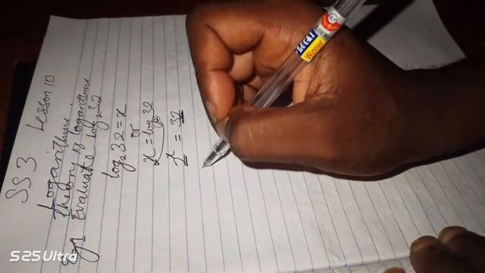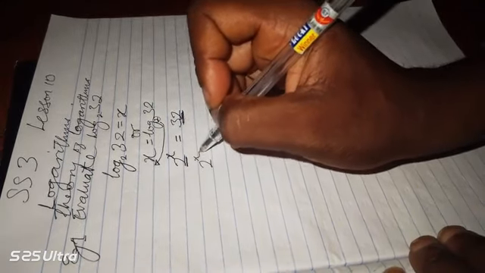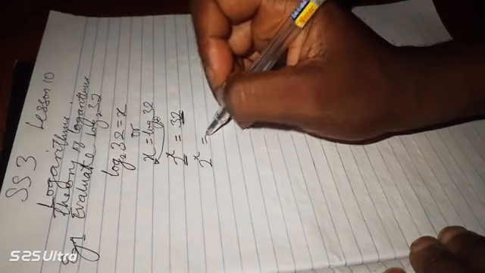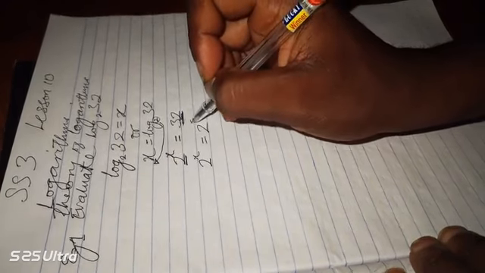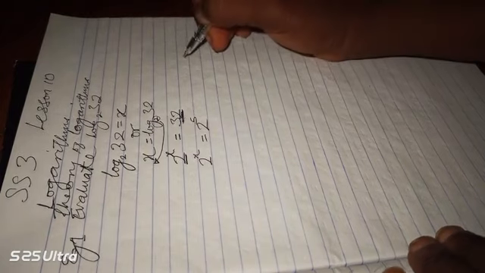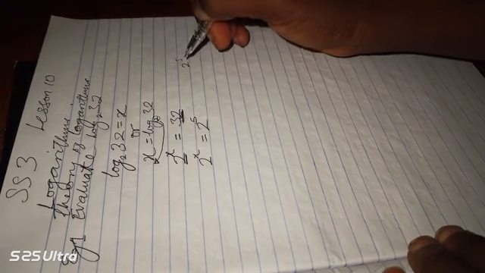So let's move on. This will be 2 raised to the power of x equal to 2 raised to the power of 5, because 2 raised to the power of 5 is 32. 2 raised to the power of 5 means 2 in 5 places, which is 32.